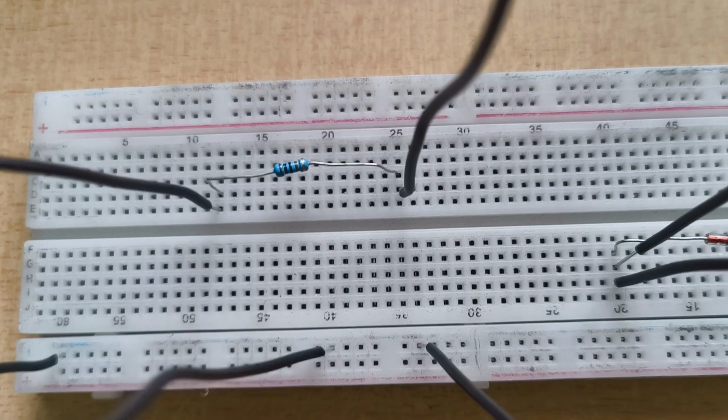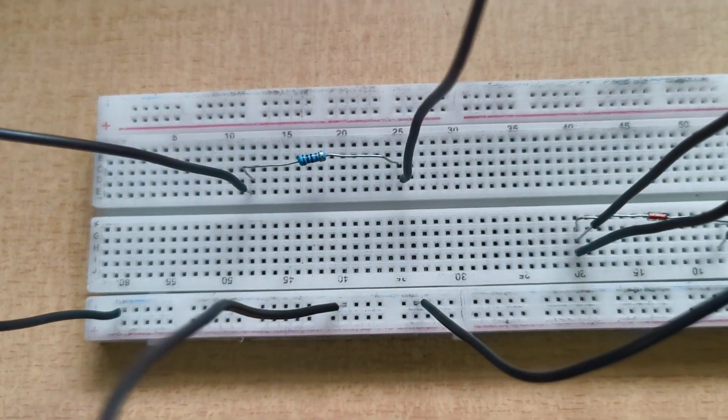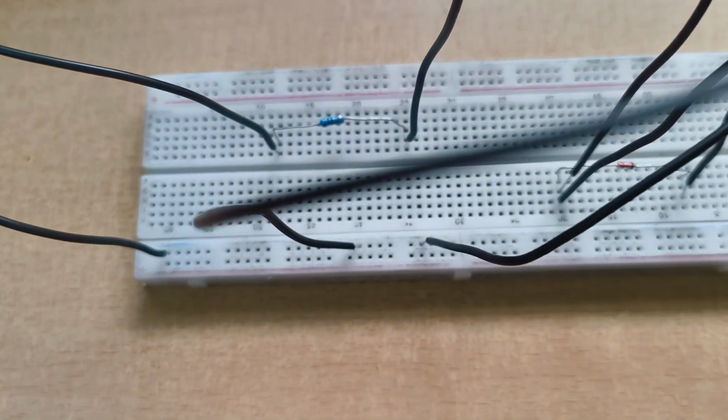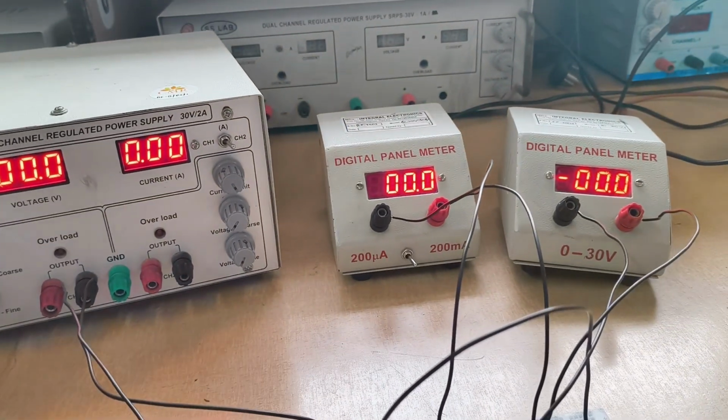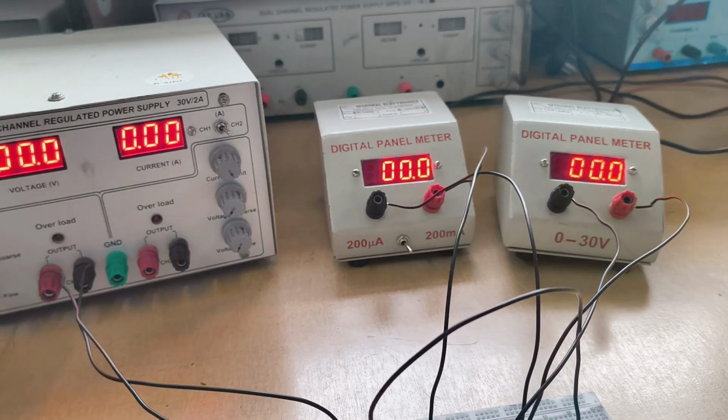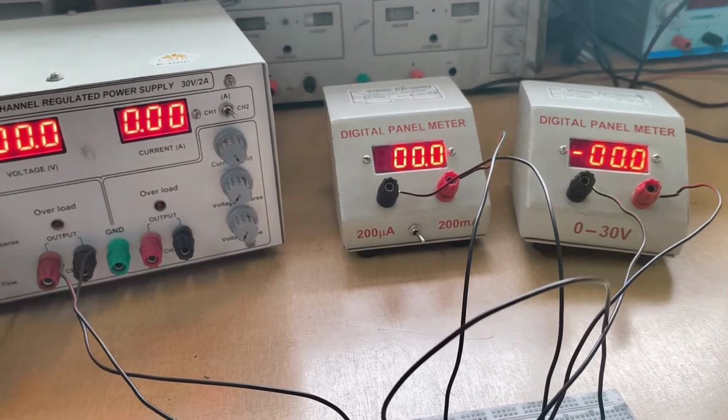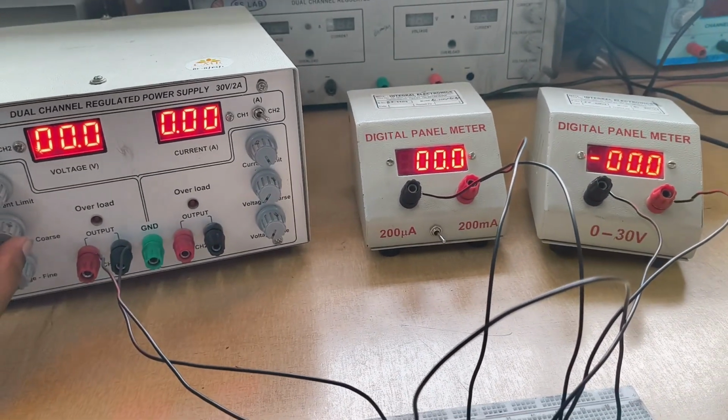Supply negative terminal is connected to the resistor first terminal. Now again you need to switch on the power supply. Now again apply the voltage. Now for reverse bias you need to apply a voltage of 1 volt. Now we are applying 1 volt.